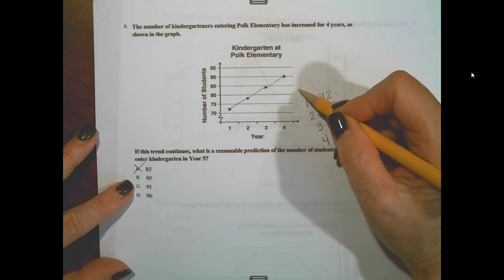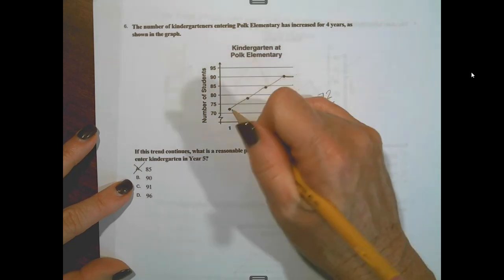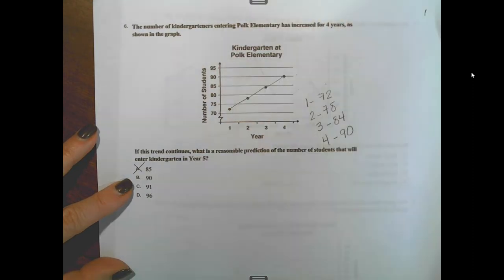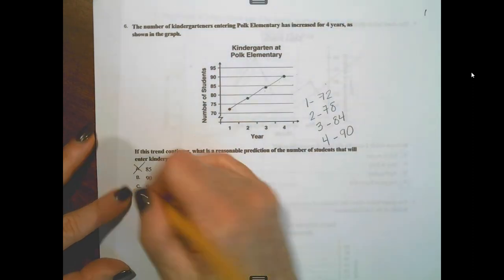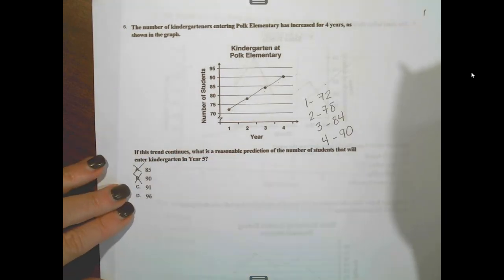B has us at 90 students, but the problem with that is there's no years on this trend where they stay the same. So the enrollment changes, a little bit more students entering kindergarten each year, so it can't be 90. So our next choice is 91 or 96.